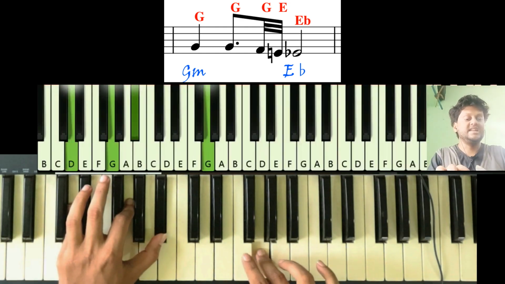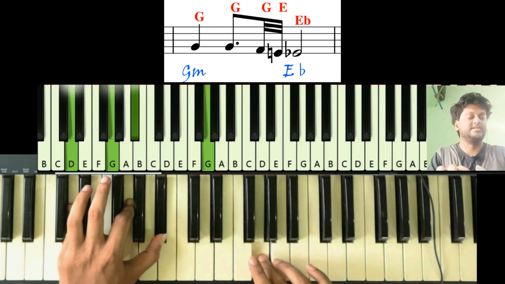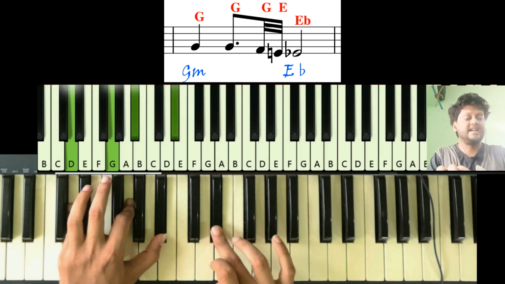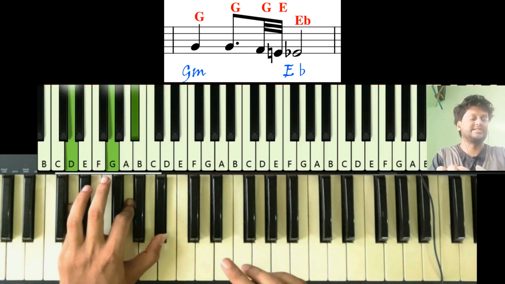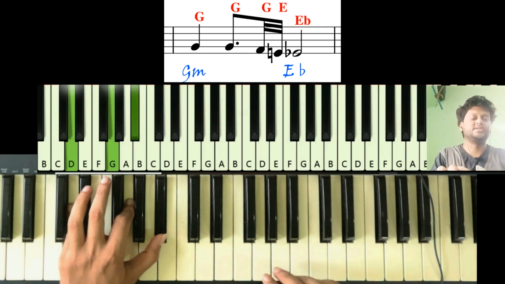G, G, F, E, E flat. These are the notes involved here. Maybe practice it nicely with the right hand first. When you hit the last E flat note, the chord is E flat major.